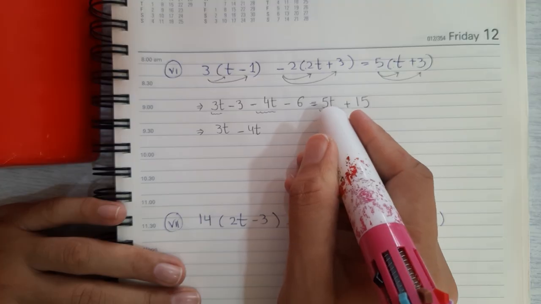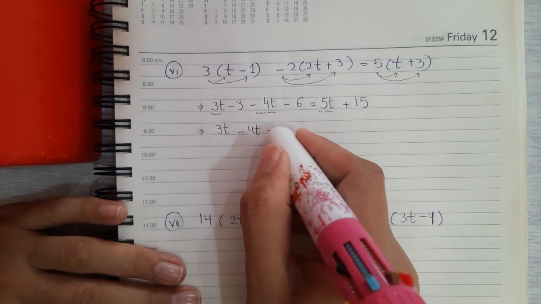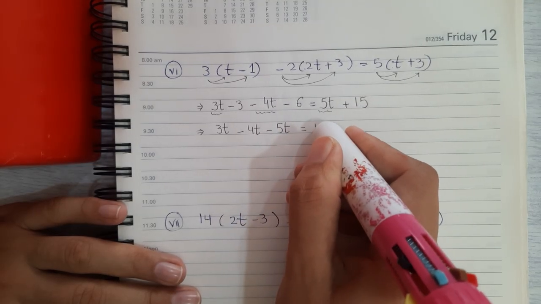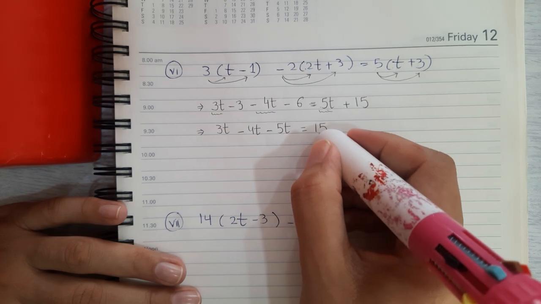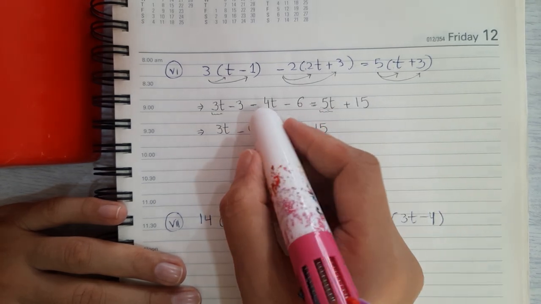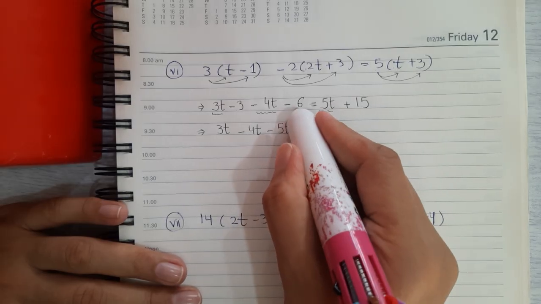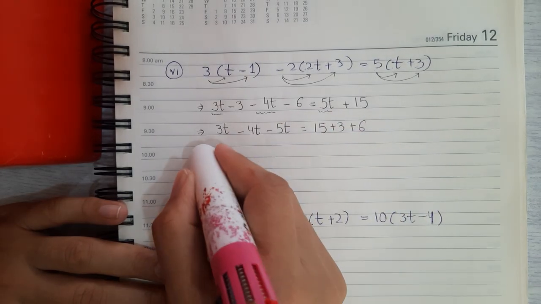5t is being shifted from the right side to the left side. 5t is a plus sign. It will change into a minus 5t. And here 15 is on the right side. It will not change its sign. It will be kept the same as it is. Now minus 3 shifted to the right side will be plus 3. Minus 6 shifted to the right side will be plus 6.